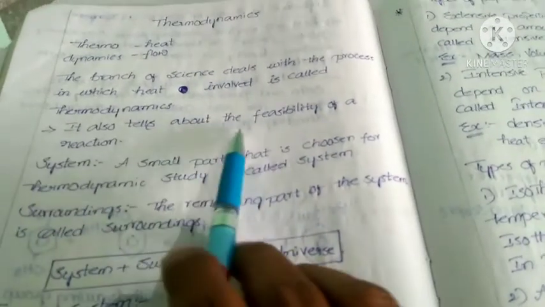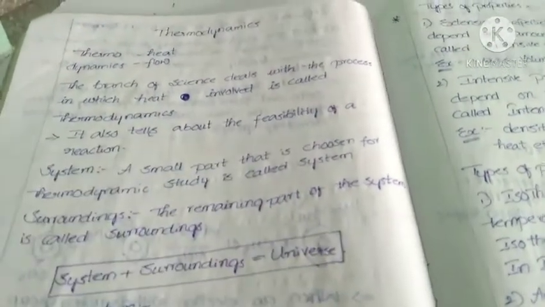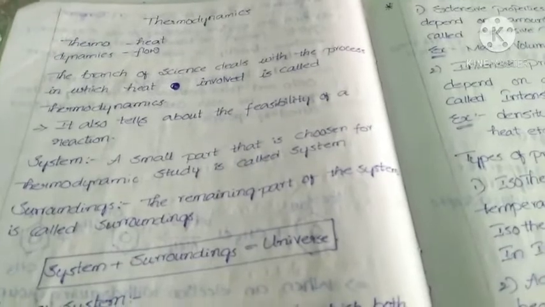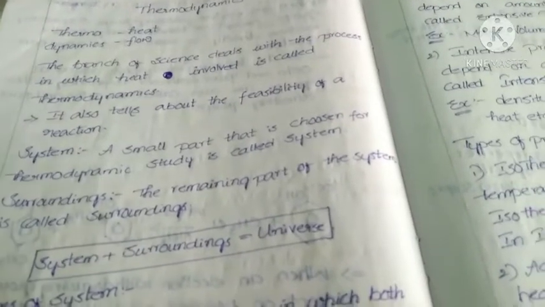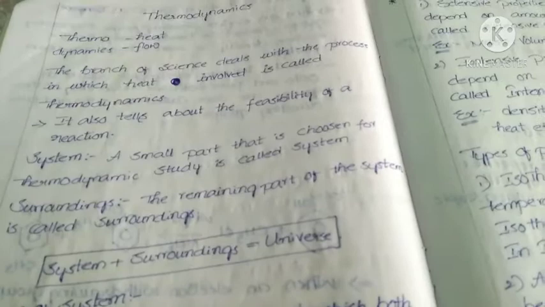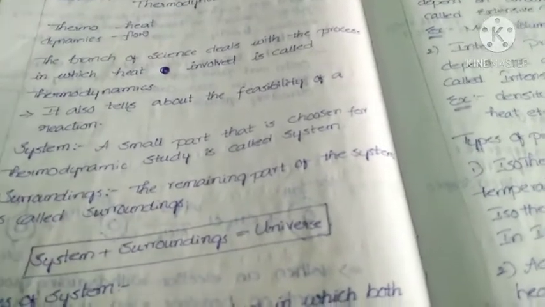It also discusses the feasibility of a reaction. Feasibility means whether the reaction takes place or not. That means based on thermodynamics we can say whether the reaction takes place or not.